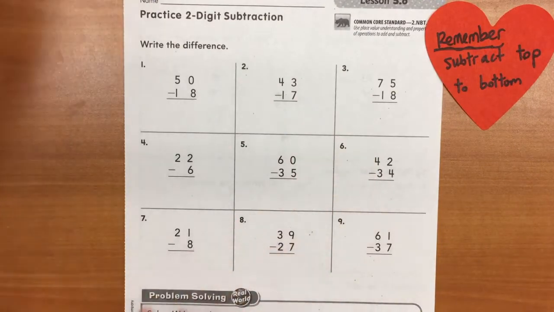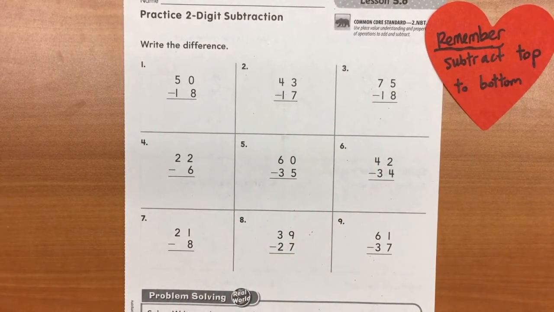So this is not going to exist for us today. We're subtracting top to bottom. Please, please, please remember to subtract top to bottom.